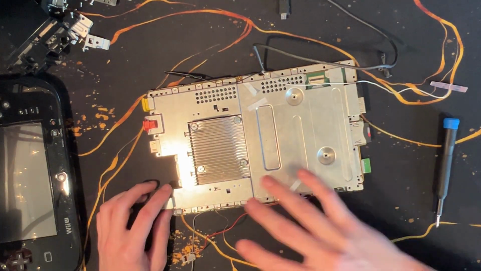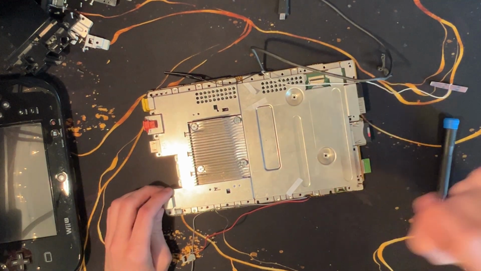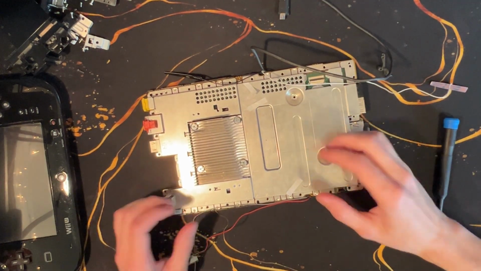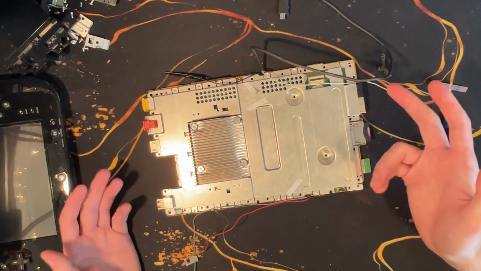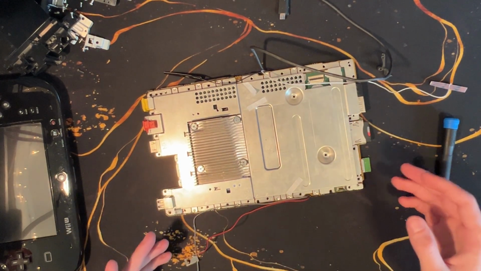Okay, so this is the point that I want to take another time to stop and talk about this. What you often see when you take apart something like a games console or a lot of electronics in general is a lot of metal plates that surround the entire PCB.